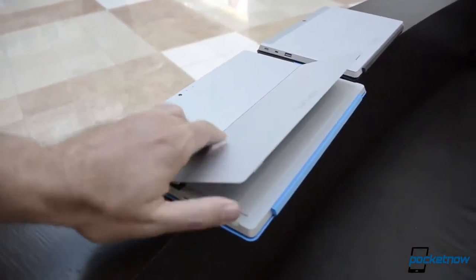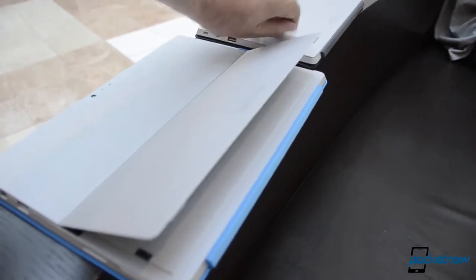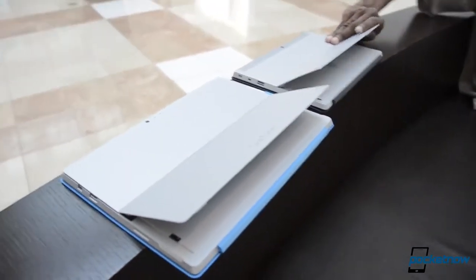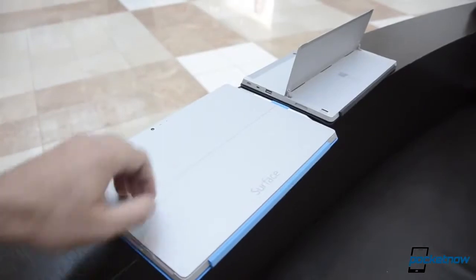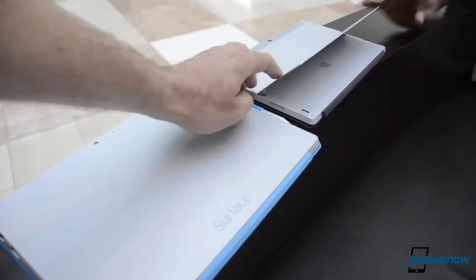Another big difference is the kickstand. The Surface 2 has a two-step kickstand so that you can set it up on a table at two different viewing angles. The Surface Pro 3 steps it up big time with a fully adjustable kickstand that supports a much wider range of viewing angles.